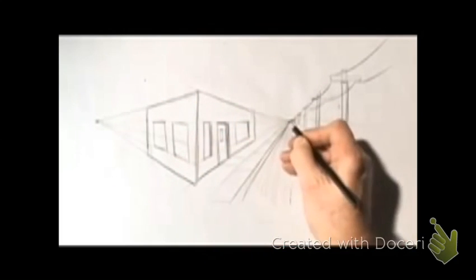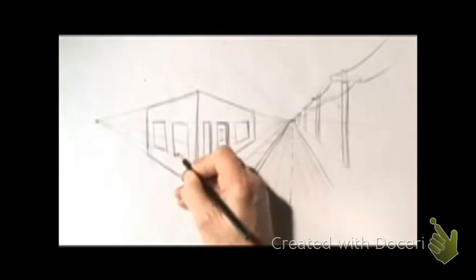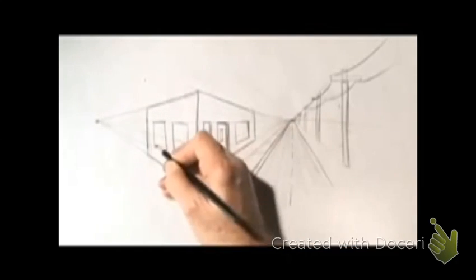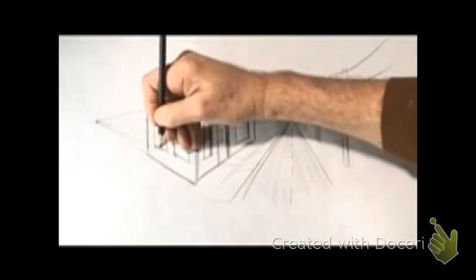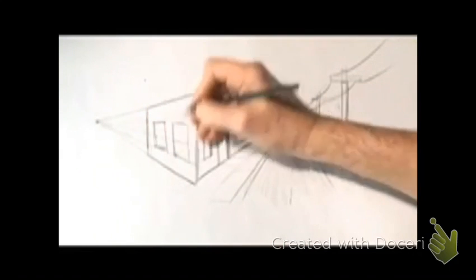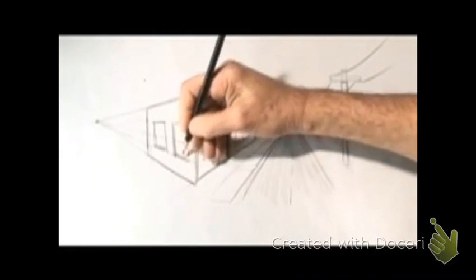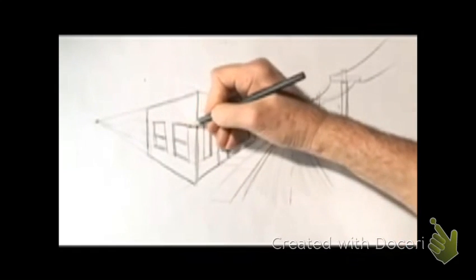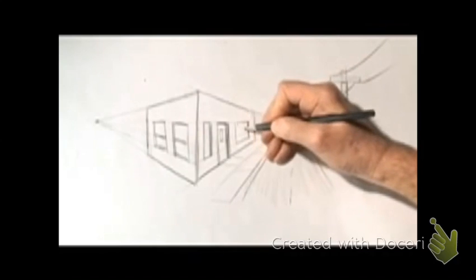The bottom of these sills would go that direction. You can see how that would work. This actually goes over there. This one would come here, straight up like that. So there we have those windows.